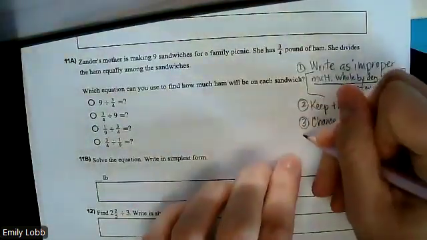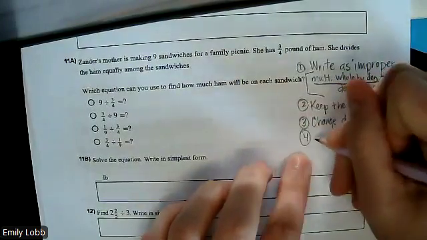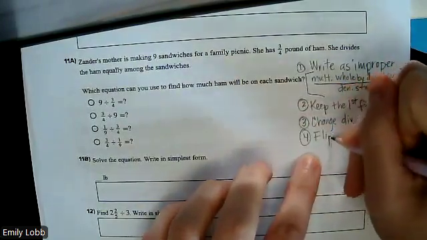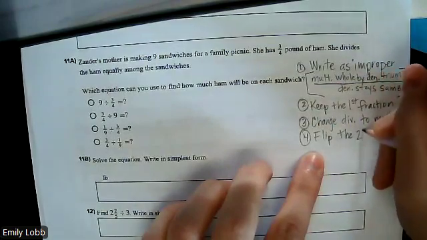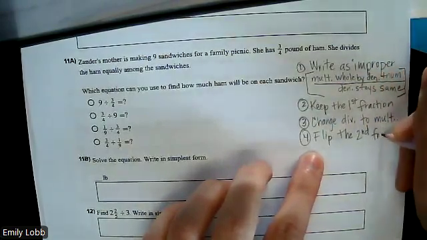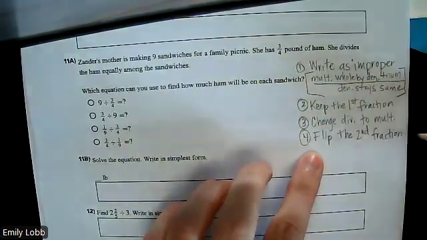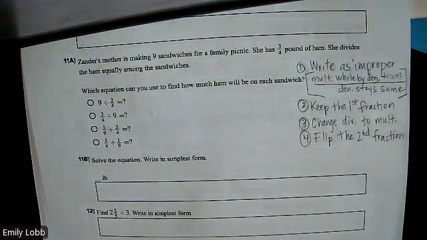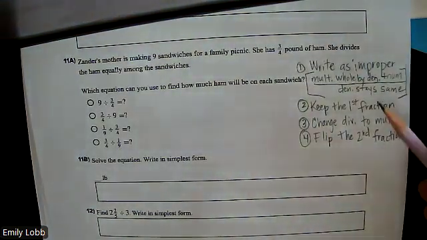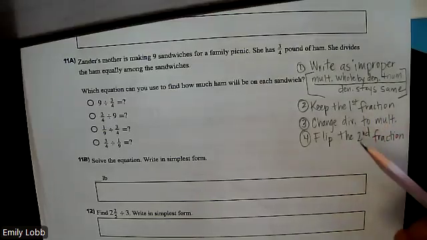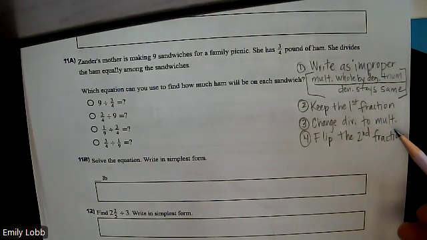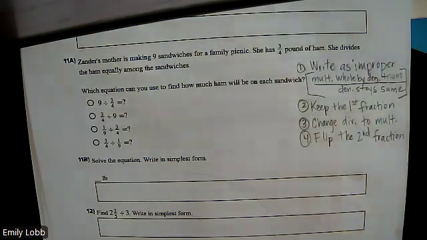Keep, change, and then we're going to take the reciprocal. We're going to flip the second fraction. So yesterday I was noticing some people were flipping both of the fractions. Don't do that, right? Keep the first fraction, change division to multiplication, and then flip the second fraction.